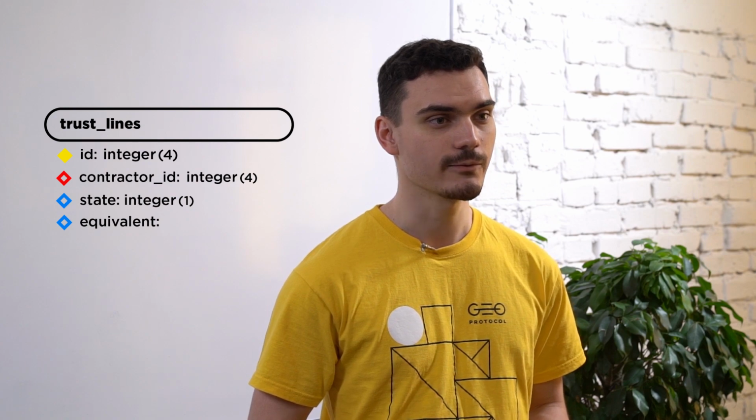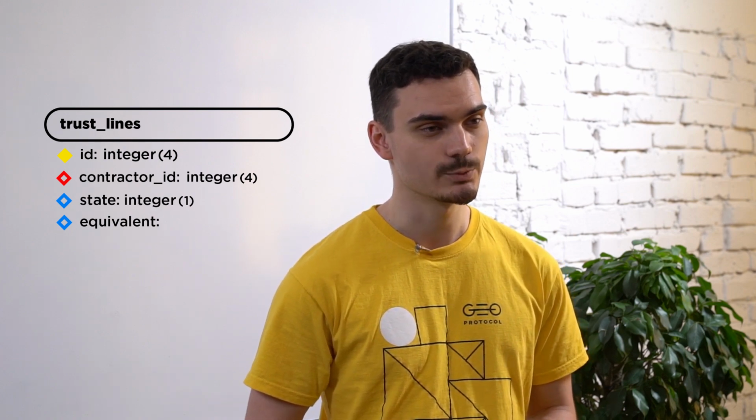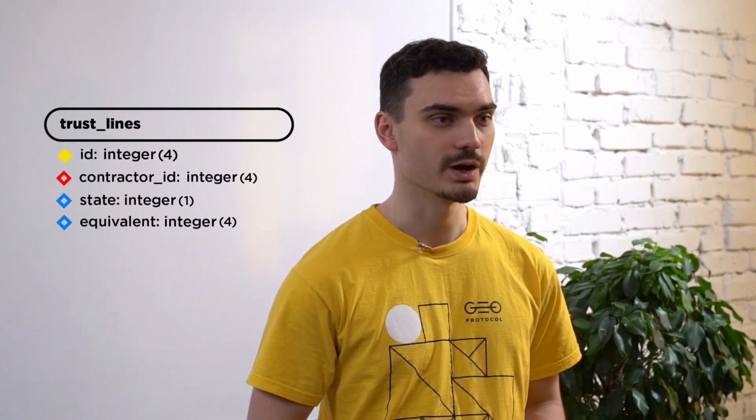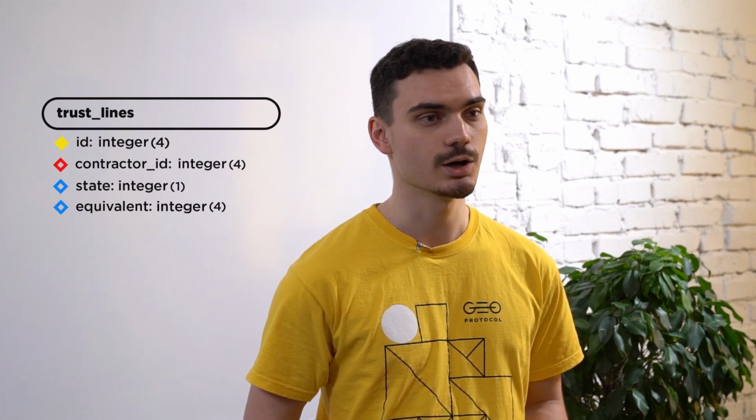It defines the state of the Trustline and can have one of the following values: init, active, audit pending, archived, conflict resolving. The meaning of the states will be described in the next video. Equivalent field contains a positive integer that consists of 4 bytes. It defines an equivalent in which the Trustline is opened.